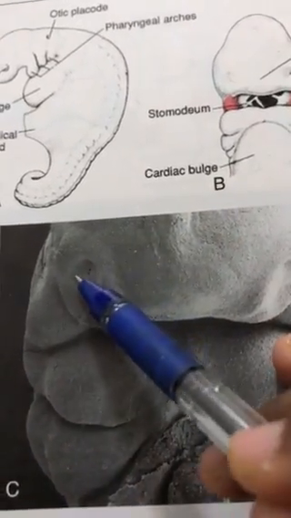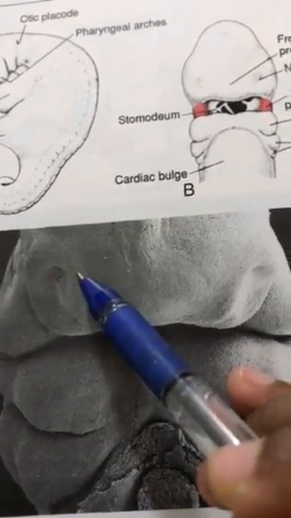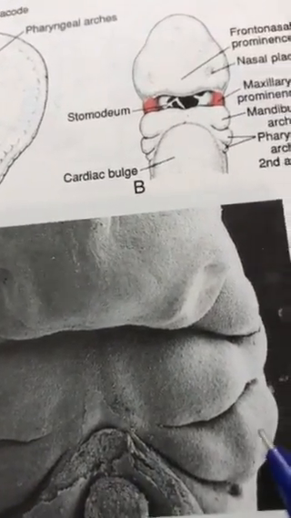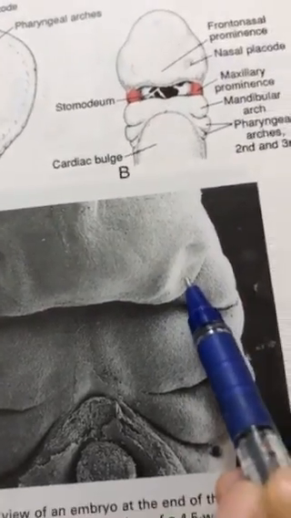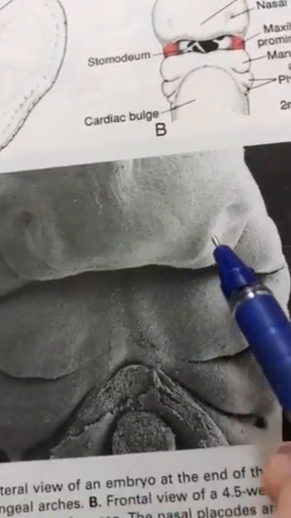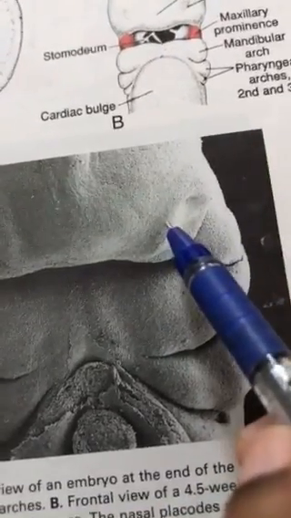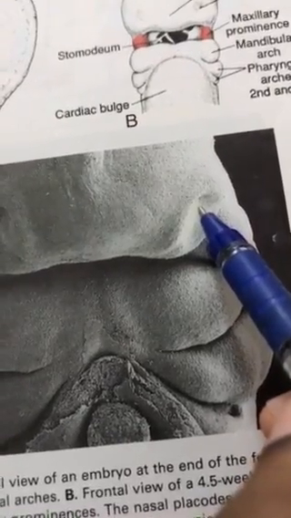If there is a pit formation, on both sides the cells will be accumulated and they form some projection. The projection on the medial side is called the medial nasal process, and on the lateral side it is called the lateral nasal process. Now the next step happens. We have got two nasal processes, medial and lateral. The middle is called the nasal pit.